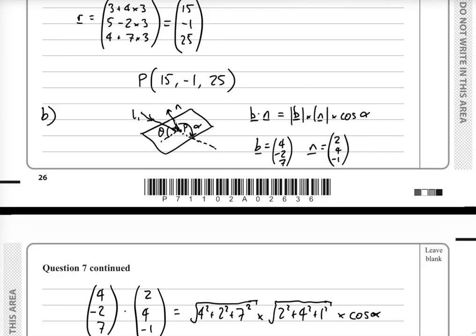Knowing that the angle must also be theta puts it along the dotted line I've already drawn. It must be going along this direction here, in the plane, going through P. That's the only line that will give me an acute angle theta. Another way to say that is, if I draw on L2, L2, L1 and N all happen in the same plane, a plane perpendicular to the plane I've got drawn on the diagram.